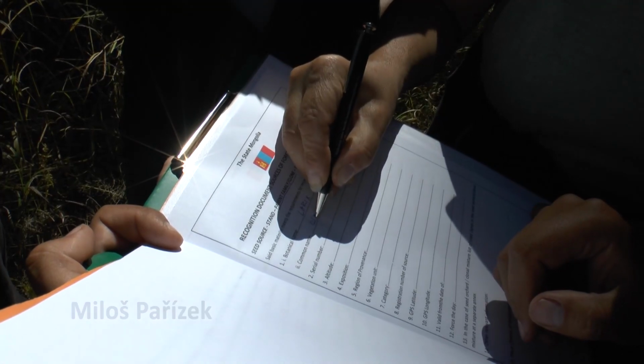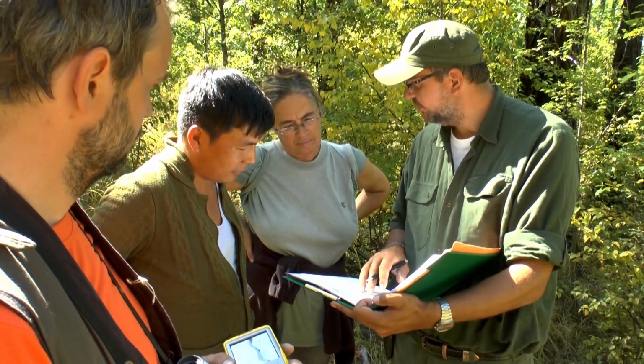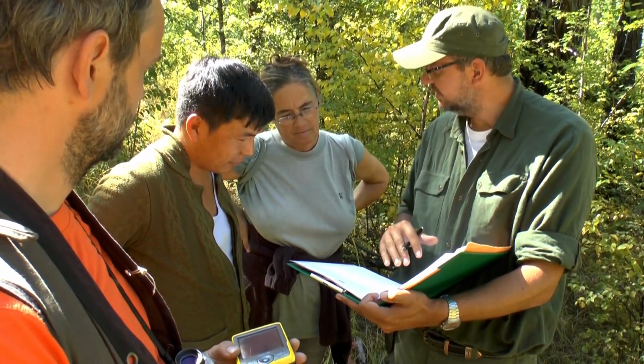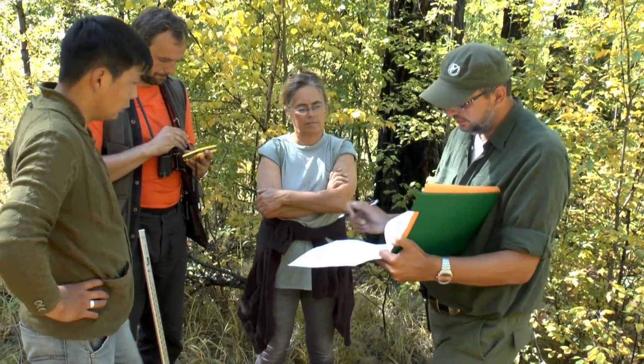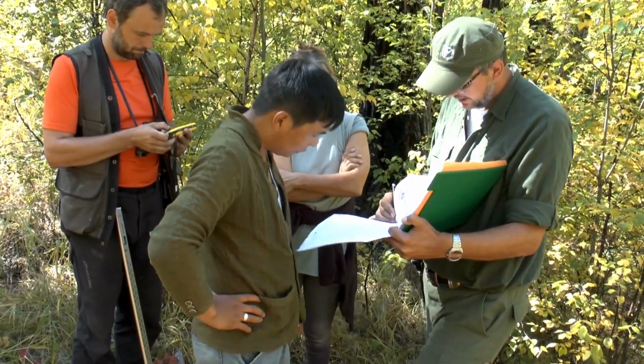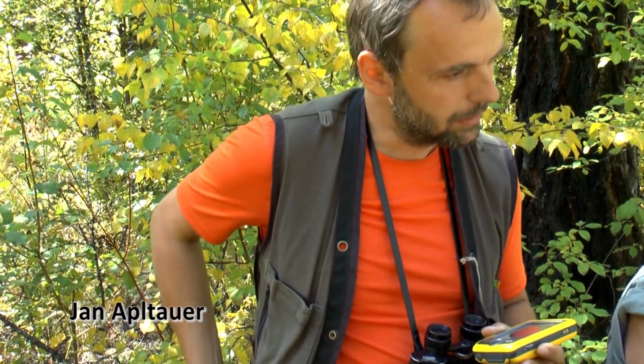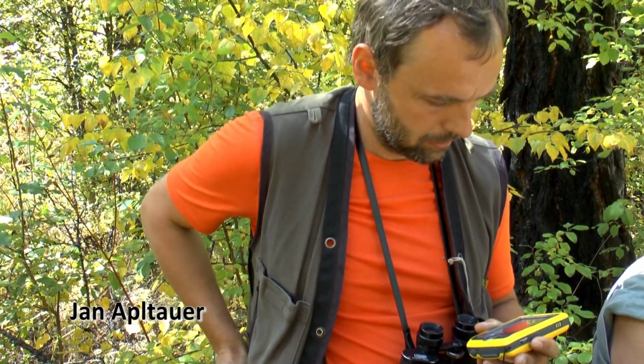Besides the characteristics of this site, the features of the growth of individual trees are stated. GPS coordinates are also needed for future identification.